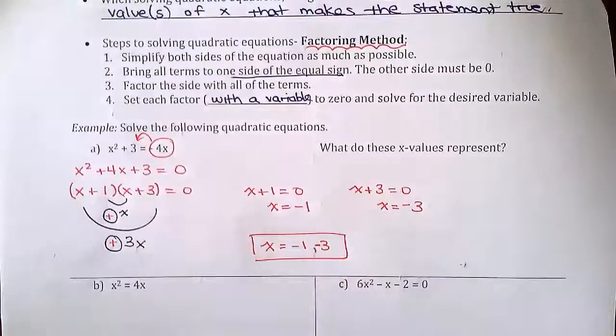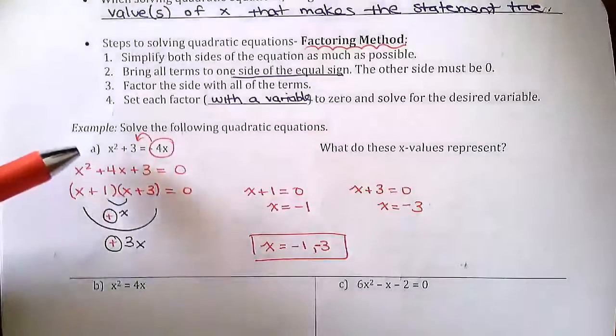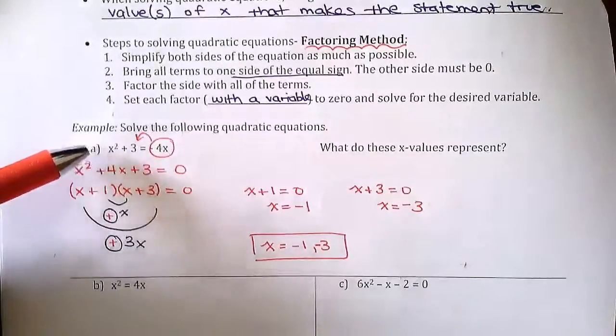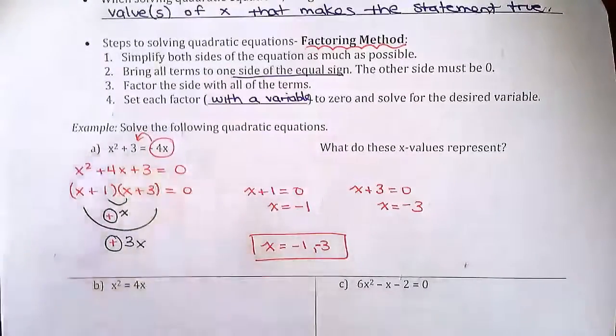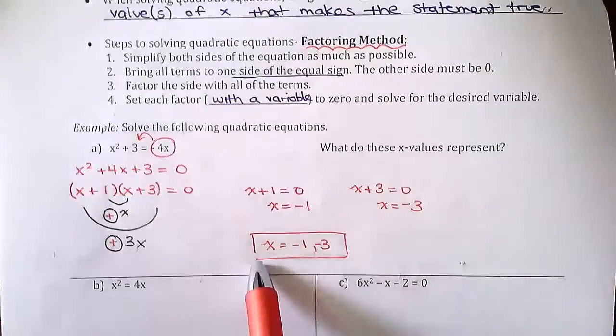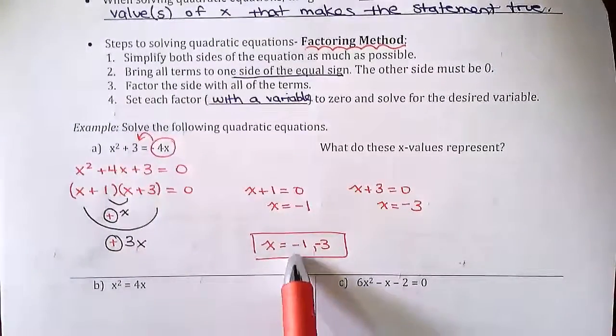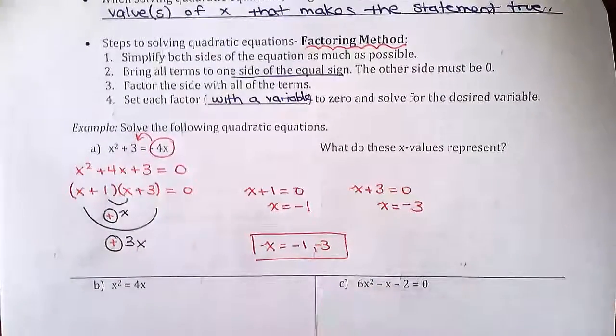So something to be careful here. Can I convert this to x-intercepts? The answer is no, because x-intercepts are a property of functions. We didn't start with a function here. We started with an equation. There was no y variable we had to set as 0 to find the x-intercepts. Here, we're simply solving for the x, so you just write your answer as x is equal to -1, comma, -3.